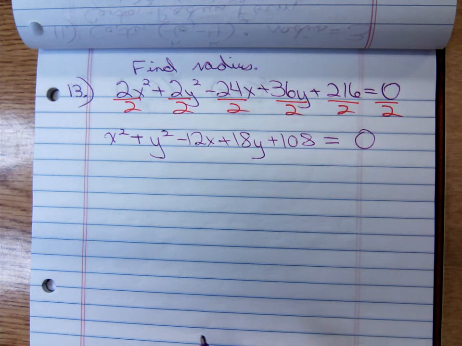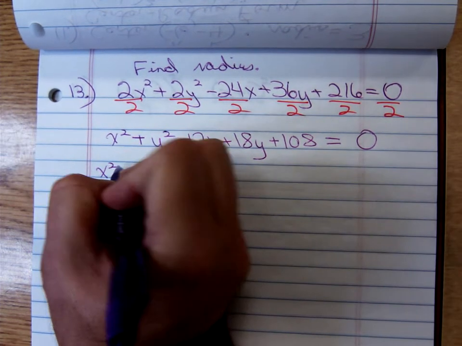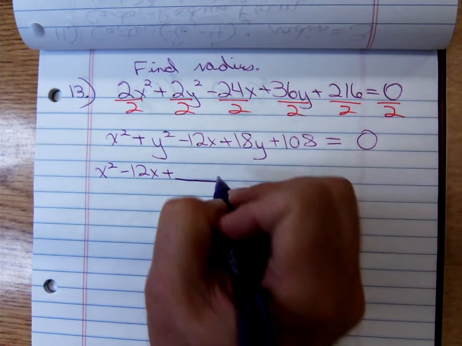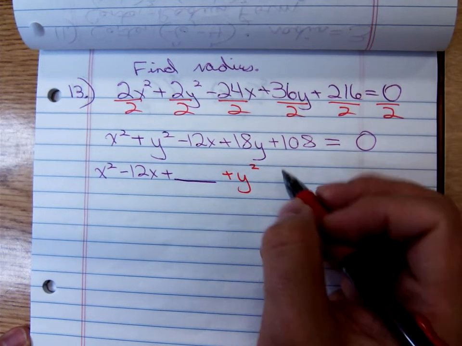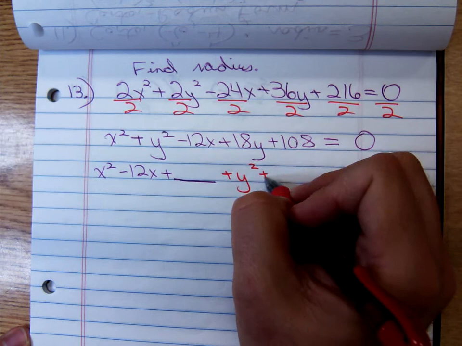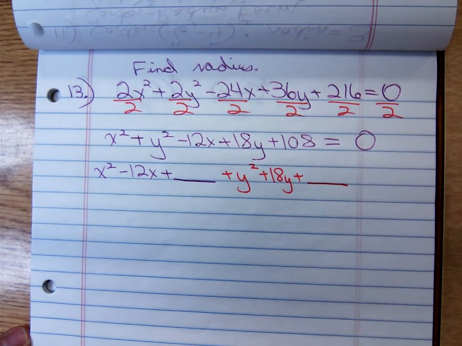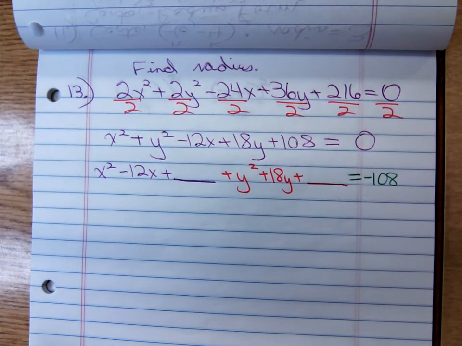Now what do? Group the x terms together. That's an x squared minus 12x. Skip some space. Group the y terms. Y squared plus 18y plus, skip some space, equals negative 108. What am I going to add in there beside the x squared minus 12x?